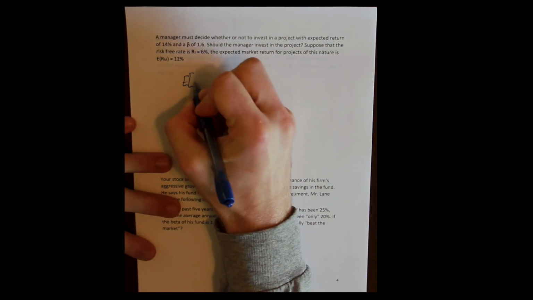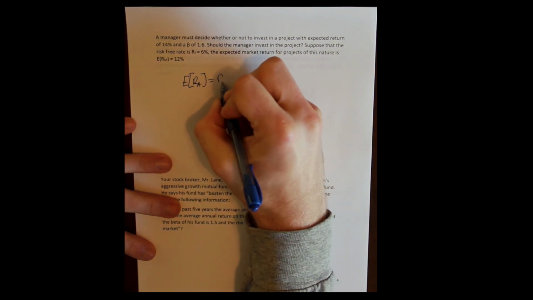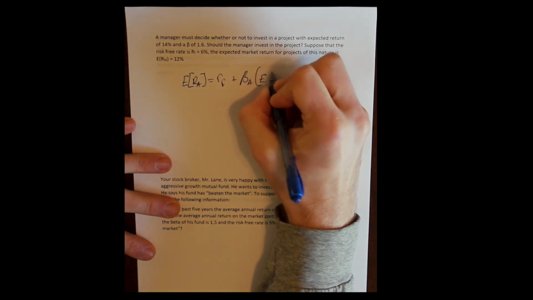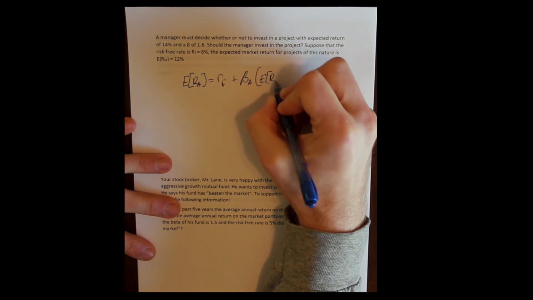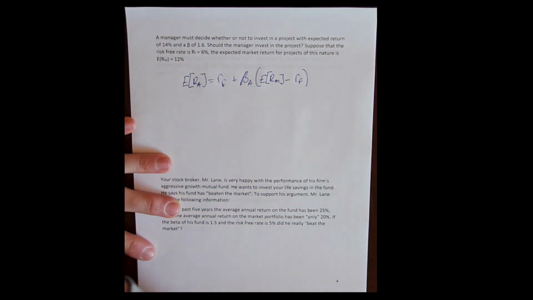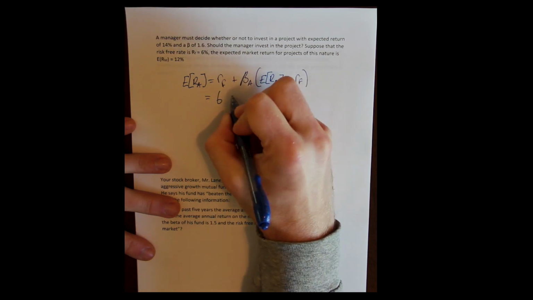So the expected return of any asset, and this project is an asset, has to be equal to the risk-free rate plus the beta of the asset times the market risk premium, which is the expected return on the market minus the risk-free rate. So we're given that the risk-free rate is 6%.